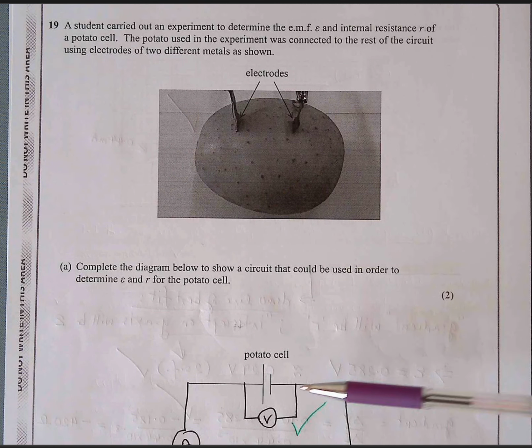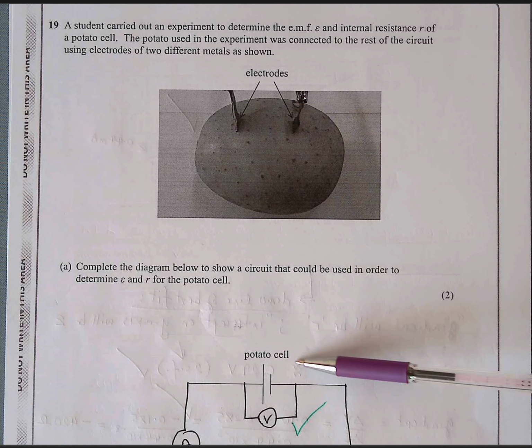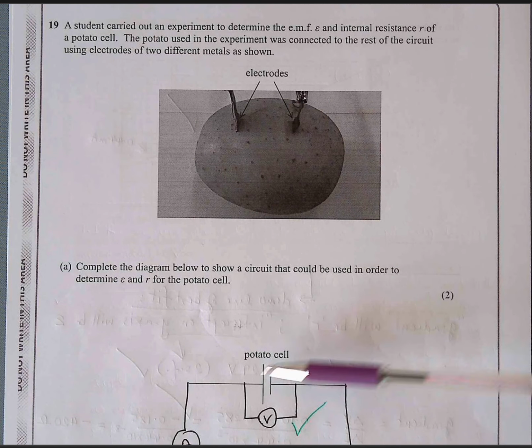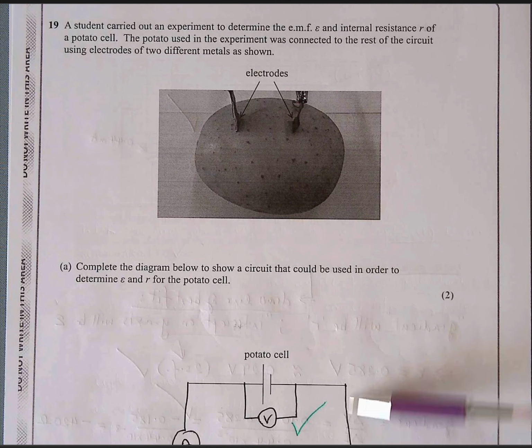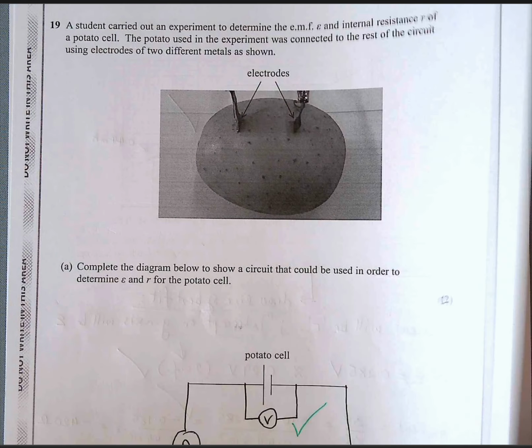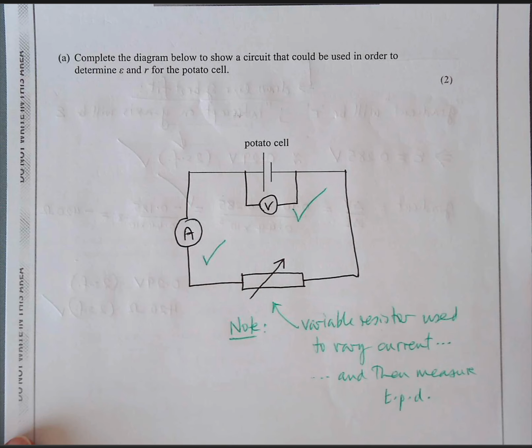It's 2 marks. So obviously you need to have a voltmeter to measure the potential difference across the cell as you change the current that's being drawn from it. As you increase the current being drawn from it, then the voltage will drop across it, and that's the theory behind internal resistance, how you work it out.